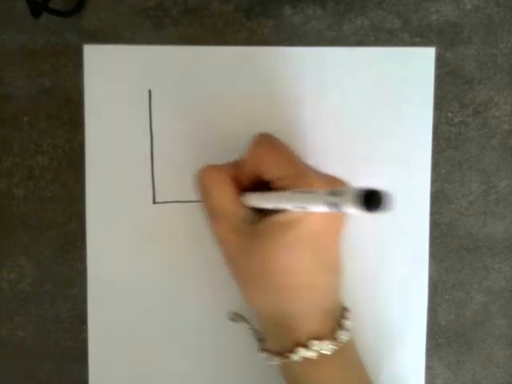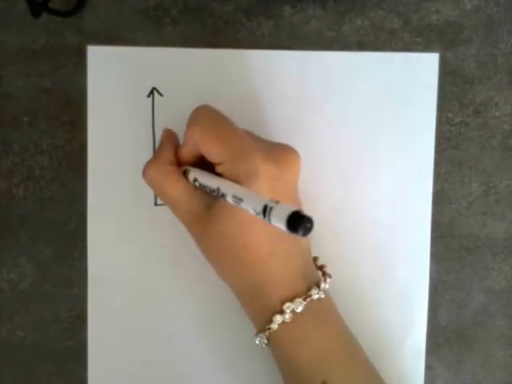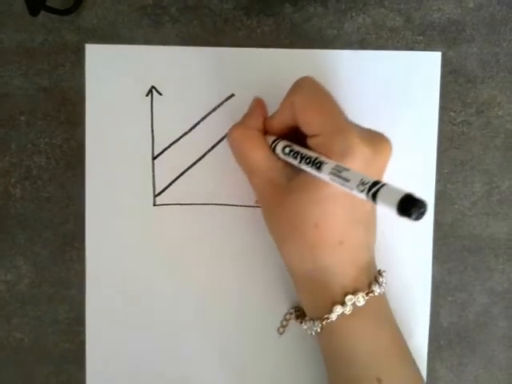Hi everyone, so this video is going to be about finding the equation of a parallel line. So parallel lines, if I draw some axes quickly. Parallel lines are lines that go in the same direction and never meet. So say it was like those two.